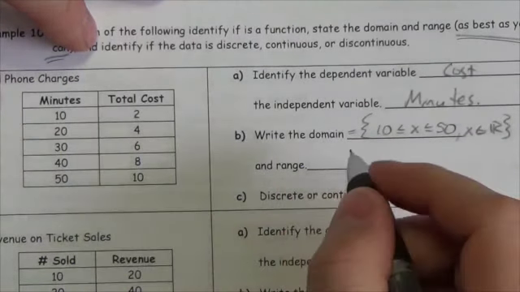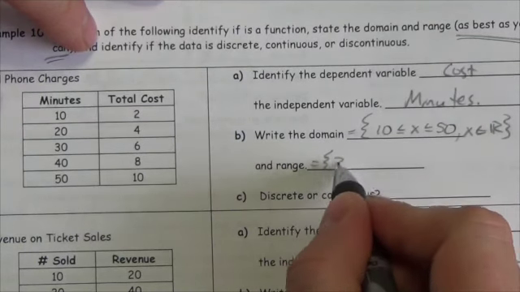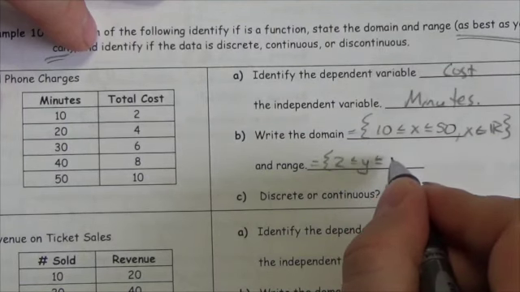But my range, on the other hand, doesn't. The range is going to be the set of values starting at 2. The value there for y is going to go from 2 till 10.